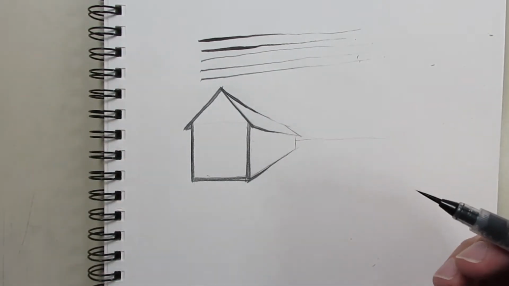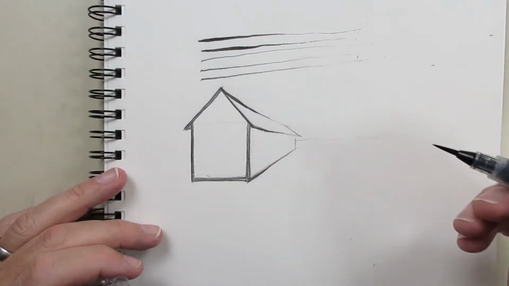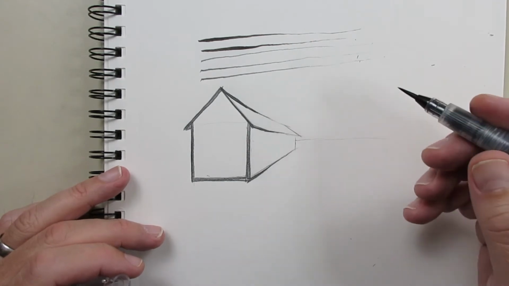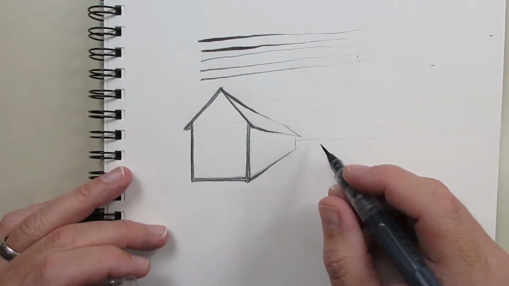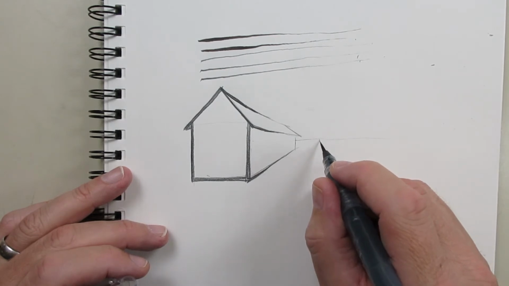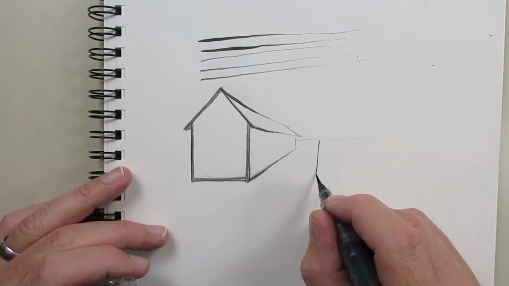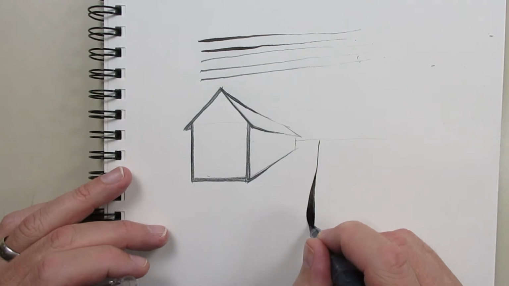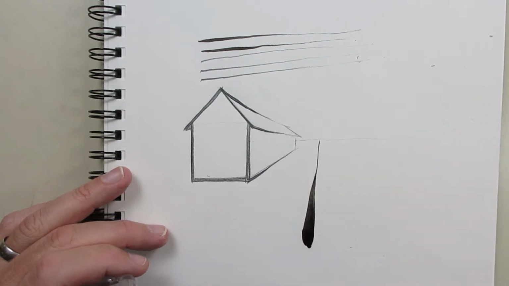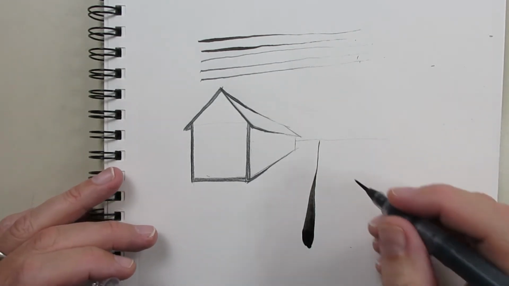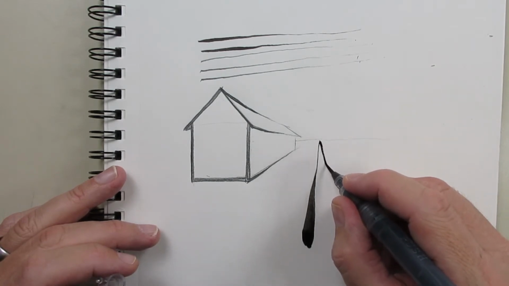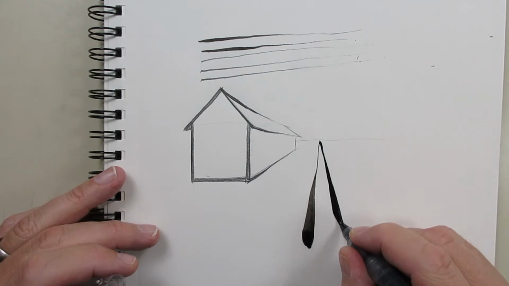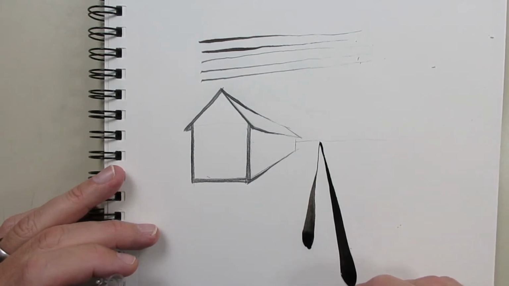It's a way of working with both qualities of line, lightness and darkness, and thickness and thinness, all at once. And you can see if I start a line out over here and keep it very light, it seems as if that's farther away. But as I get closer, if I put a lot of weight into it, it seems as if it's getting closer, closer, closest.